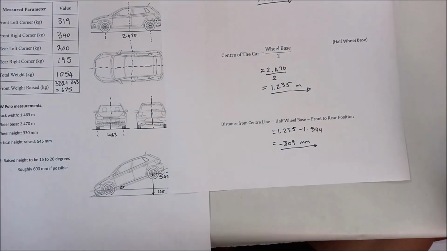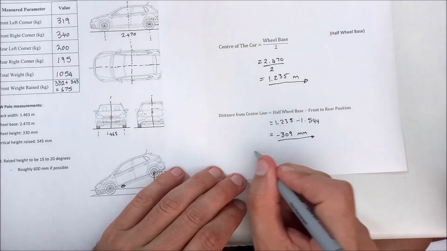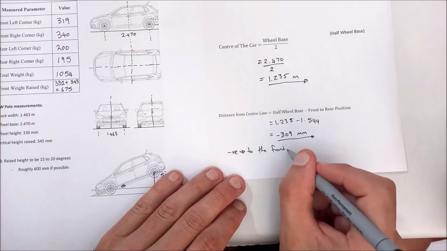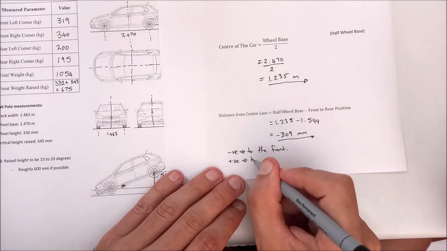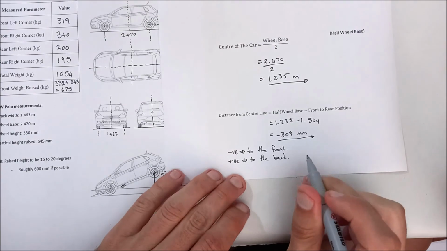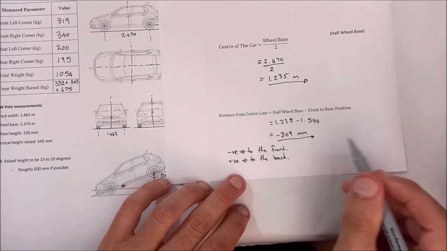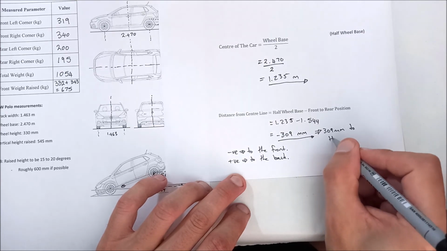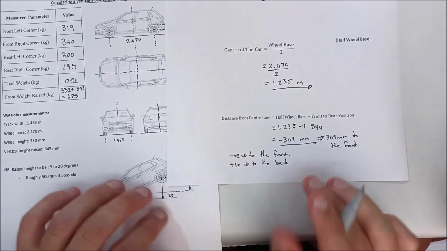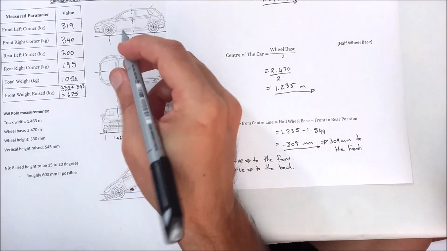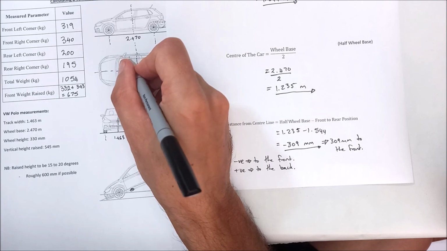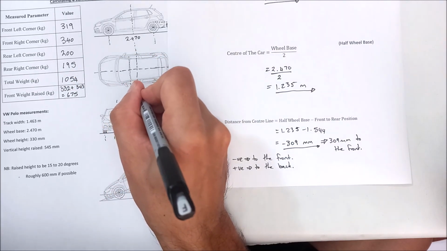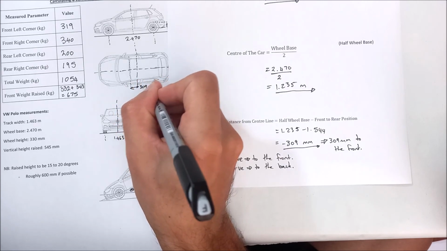Okay, now something to keep in mind. If we've got a negative value, it implies to the front. If we've got a positive value, it implies to the back. Because we've got a negative value over here, it implies that this is therefore 309 millimeters to the front. So 309 millimeters from this center line to the front will indicate that we've got our center of gravity roughly over there somewhere. So that distance over there is 309 millimeters.